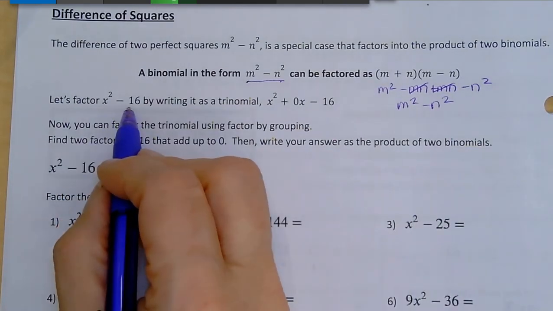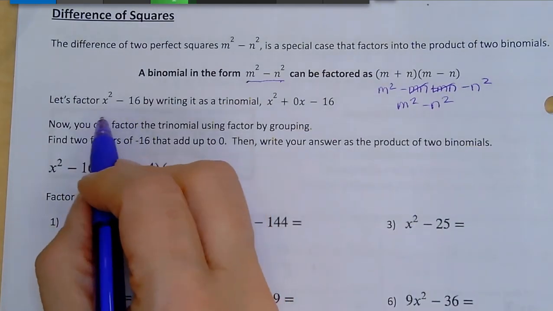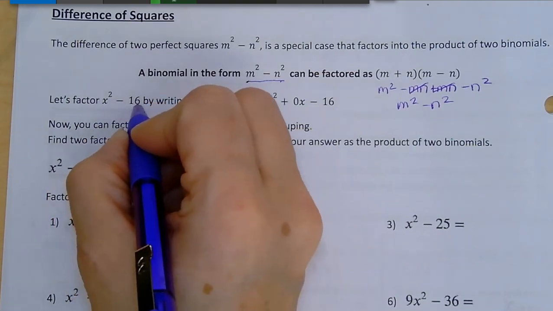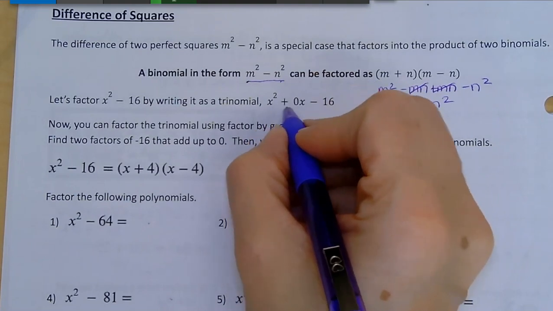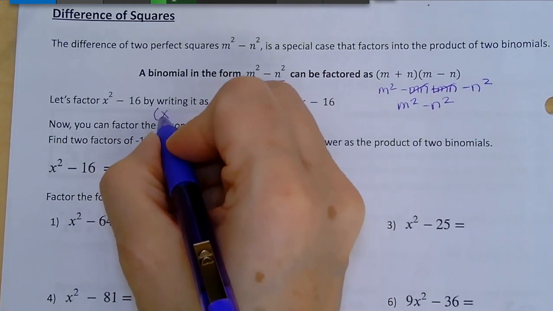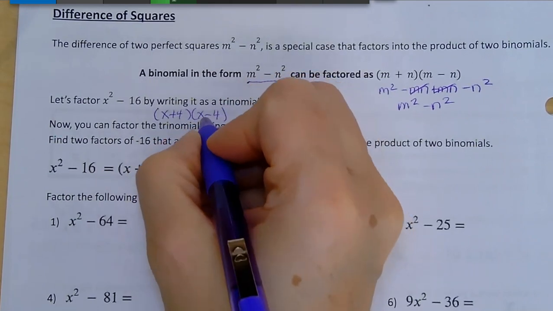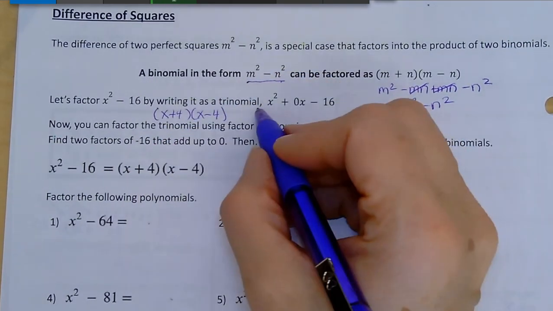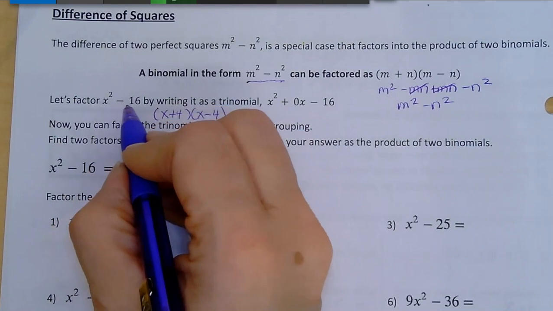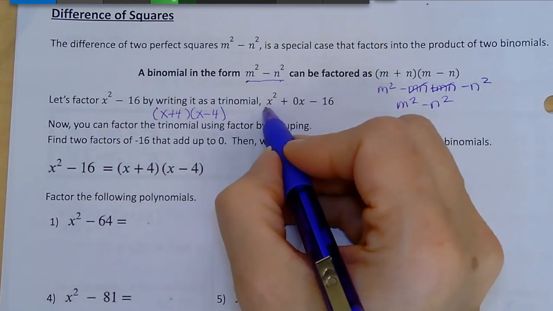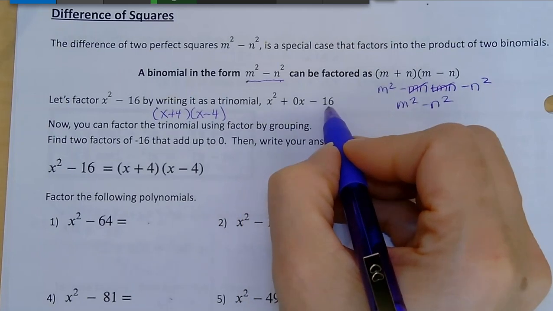So here I have x squared minus 16, so I'm starting with that binomial. Since I have a perfect square minus a perfect square, I can rewrite it. It's going to be x plus 4 times x minus 4. That's going to be the pair of binomials. If I wanted to write x squared plus 0x minus 16, now I can see a, b, and c, right?